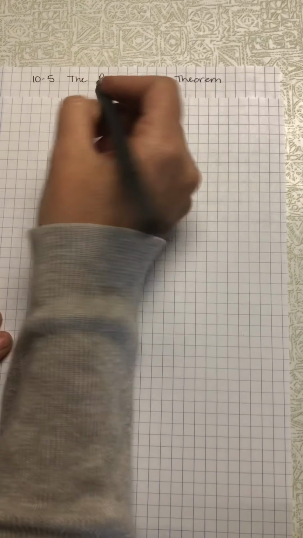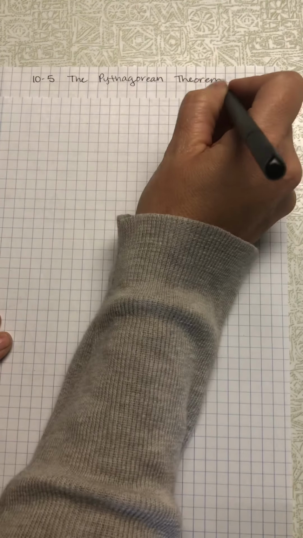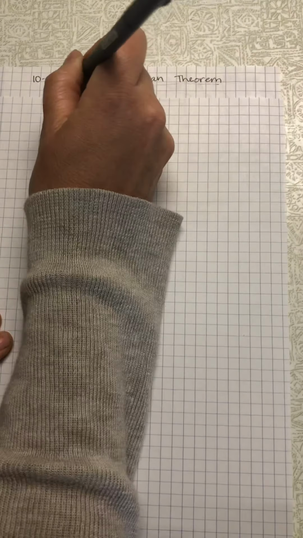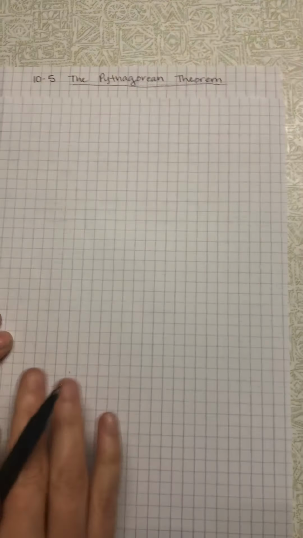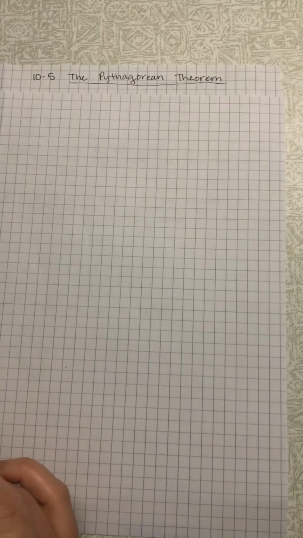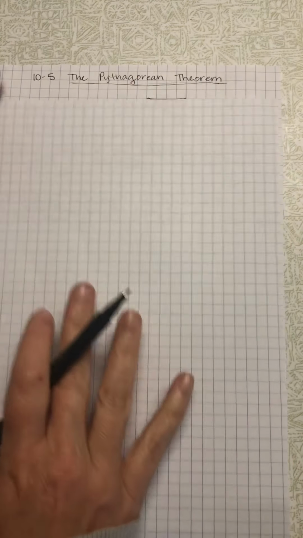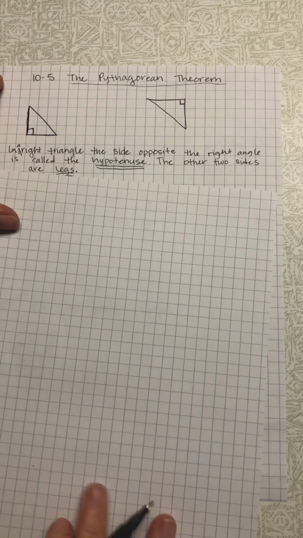Hey, 8th grade. Today we are moving on in chapter 10. We're working on the Pythagorean theorem. You might have seen this in 7th grade. I know it's towards the end of the school year, so you may or may not have covered it. But we're going to take a look at it today. It involves right triangles.